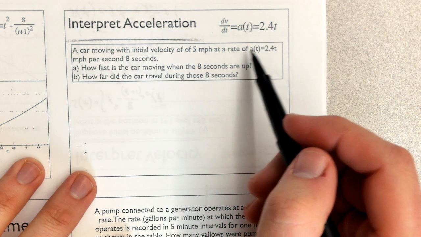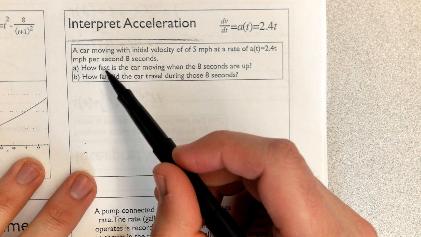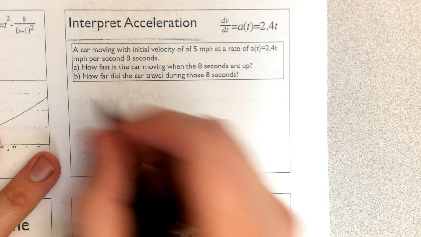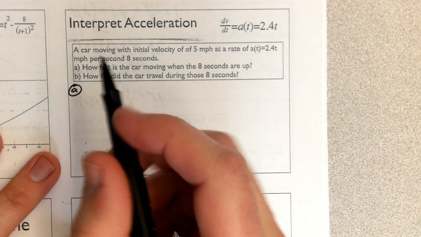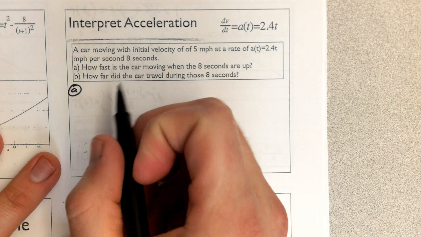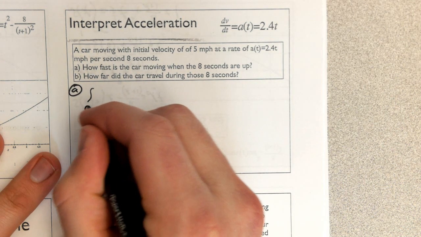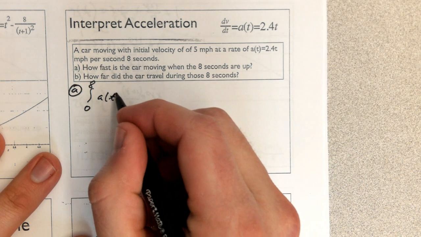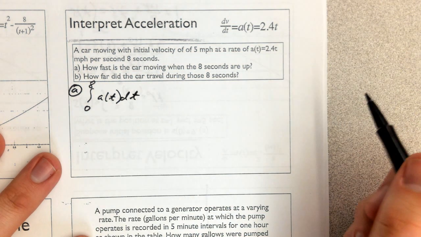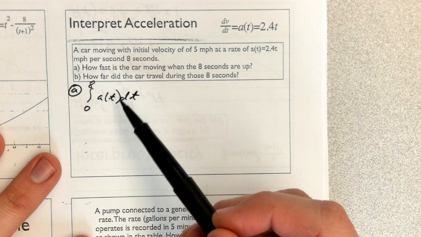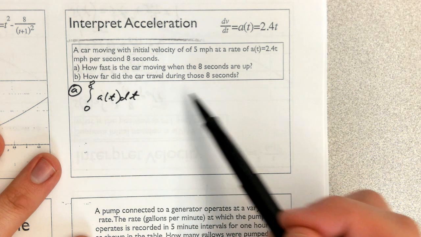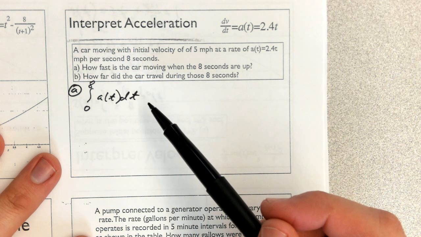All right, so we're given acceleration, and we want to know velocity after 8 seconds, okay? So what we're going to do for part A is integrate from 0 to 8 of the acceleration function and see what we get. Now, another way to do this is to find the velocity function and then just compute the velocity.